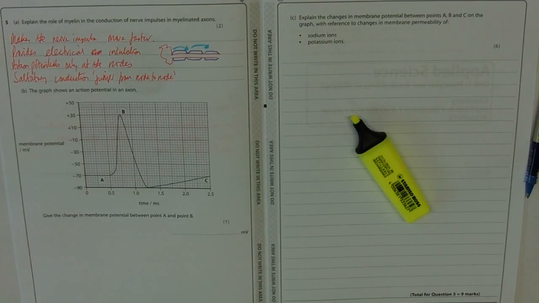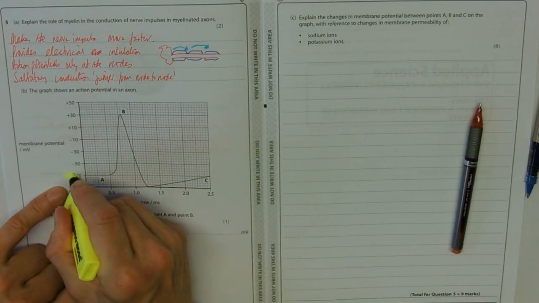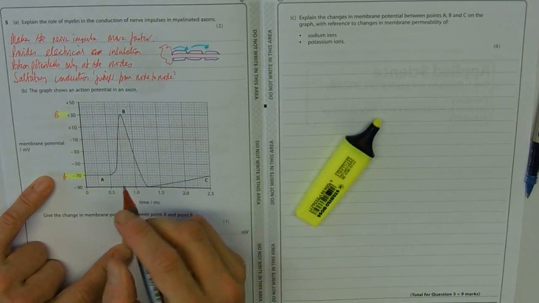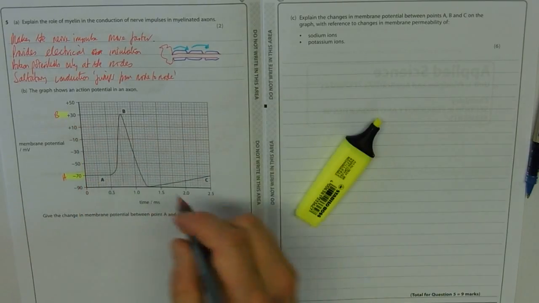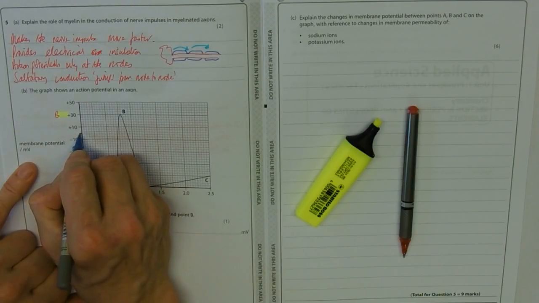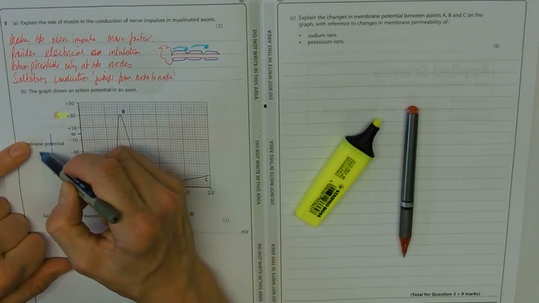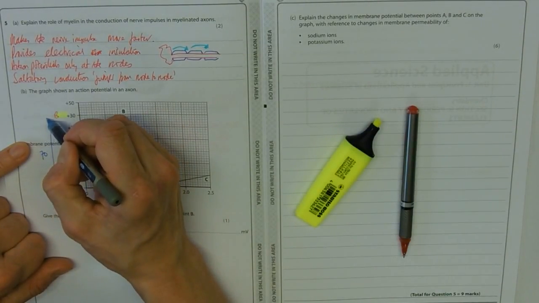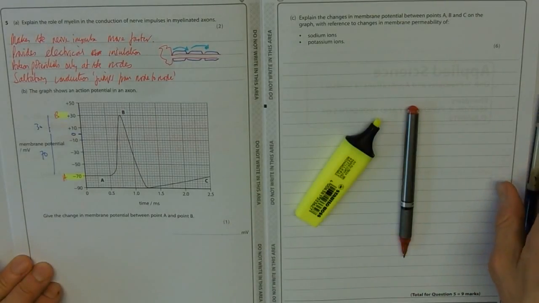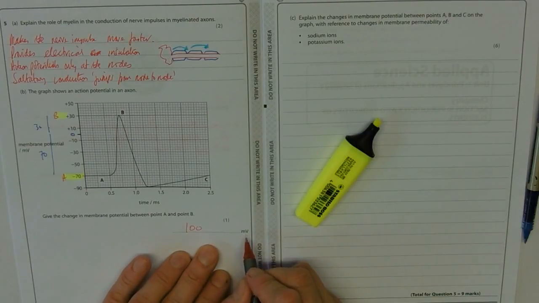Bit of graph reading skills. Give the change in membrane potential between points A and B. That's A and that's B. So A and B goes from -70 to +30. They've been a little bit naughty here with having a graph that doesn't have 0 on it. So our 0 would be there. So 70 from, that's 70, and then that's 30 there. So the change is both of those, so it's 100, adding them together. So 100, and I always give the unit, millivolts.